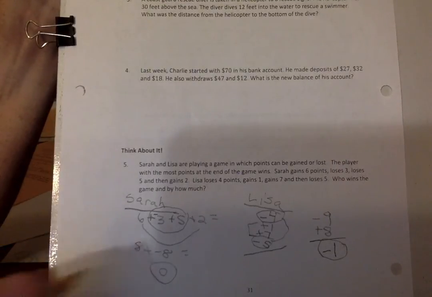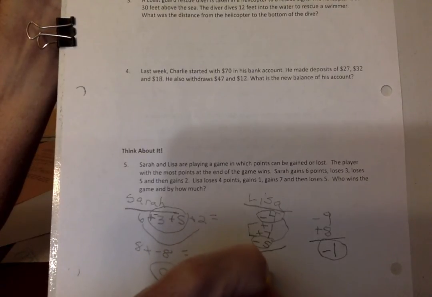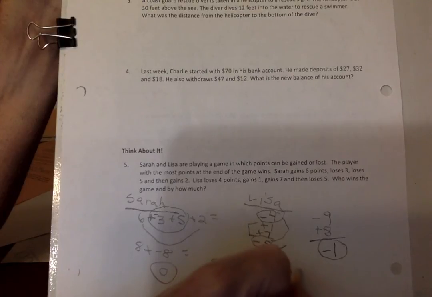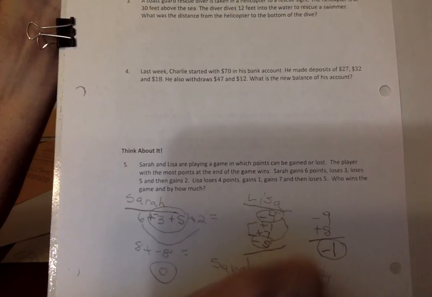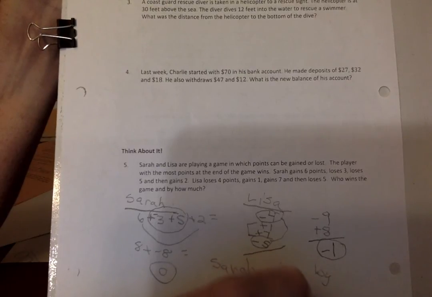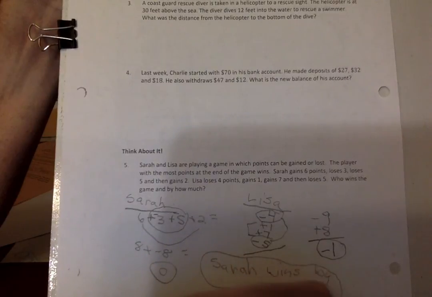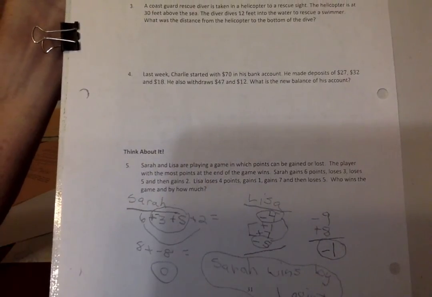This one's bigger. So we write Sarah, and this is weird for me to write sideways, wins by how many? 1 point. Okay, my handwriting isn't that great, but make sure you write a full sentence.